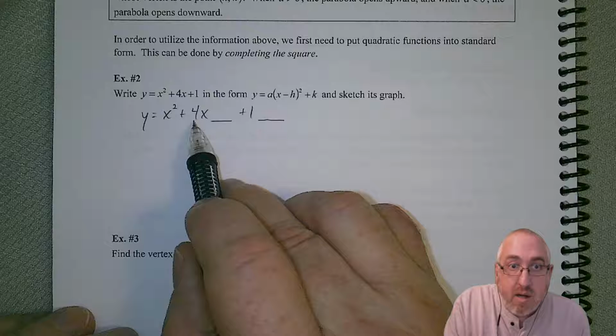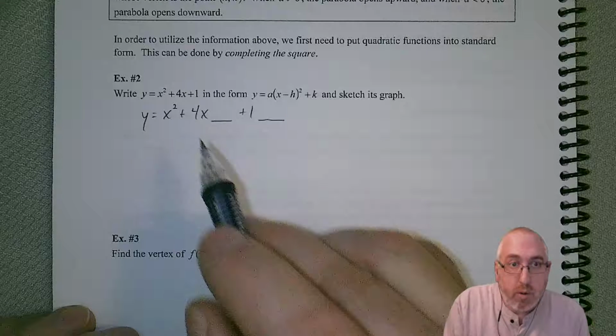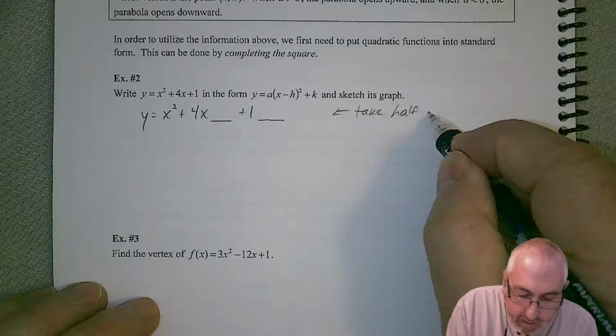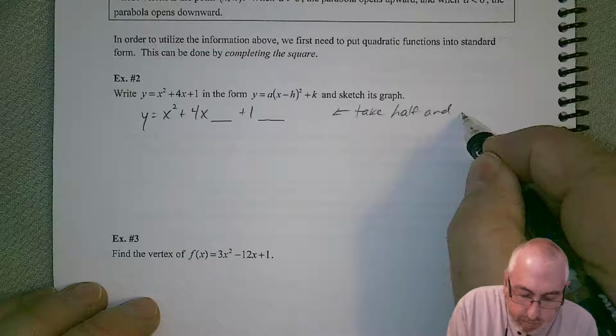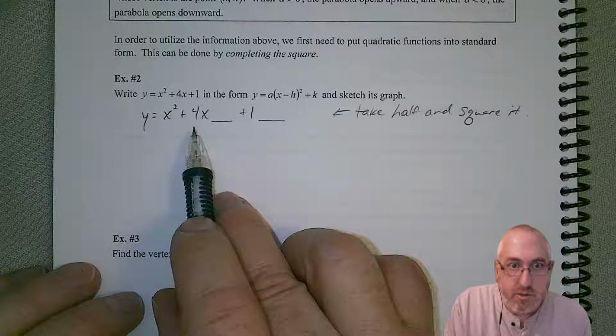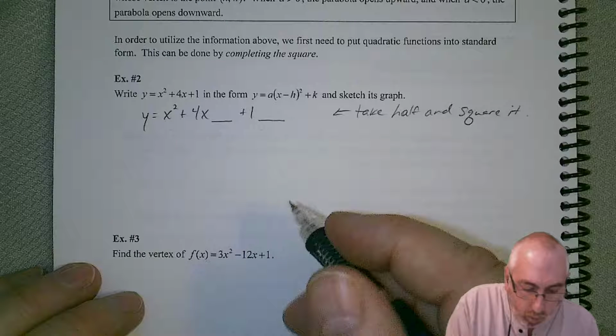Because this is a 4, the rule is you want to take half of that middle number and then square it. So we can do that pretty quick. Half of 4 is 2, 2 squared is 4. So I'm going to add 4 in this blank.